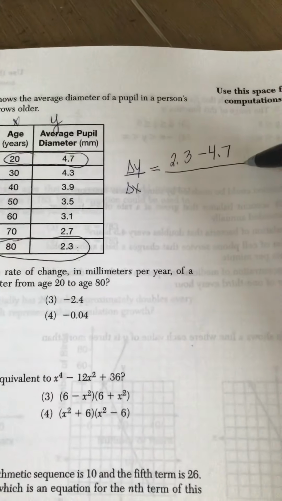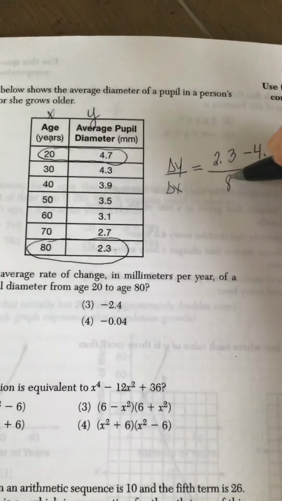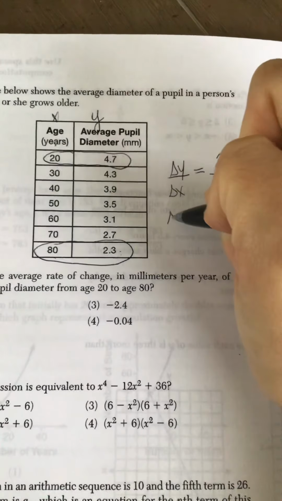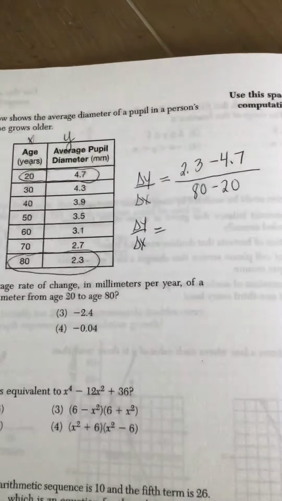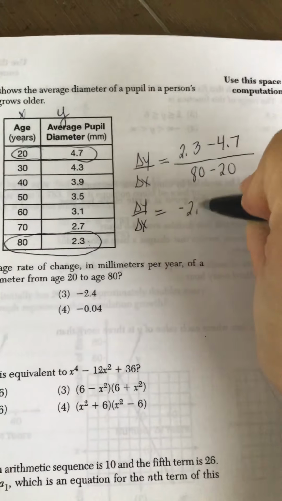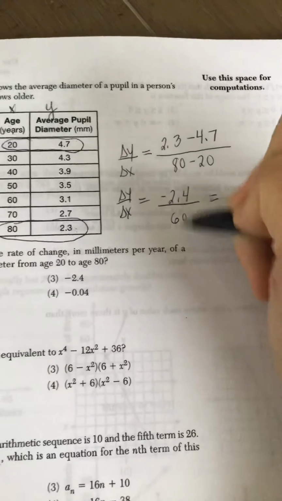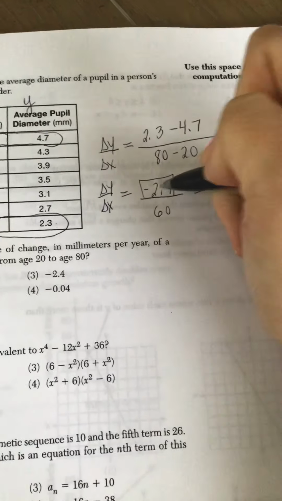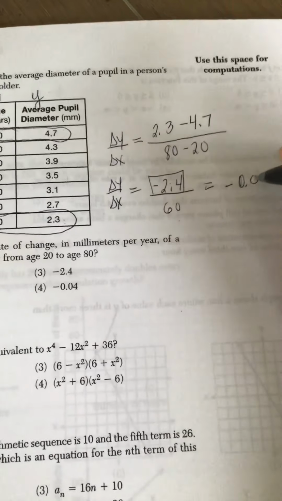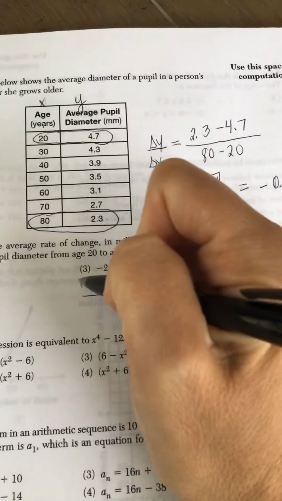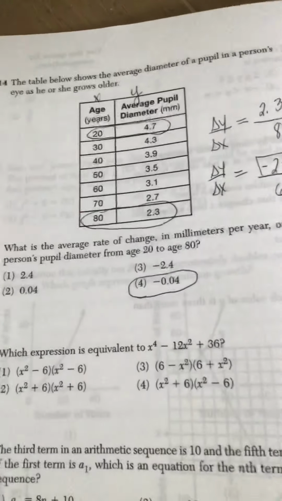Remember, the answer is a decimal. Okay, you're back. Then you're going to do 80 minus 20. All right. So when you do 2.3 minus 4.7, you get negative 2.4. And 80 minus 20 is 60. But you notice it doesn't leave any fractions. Divide the top by the bottom, this divided by this, and you get negative 0.04. All right, and it's that simple. So you're going to see a lot of those this week in your homework.